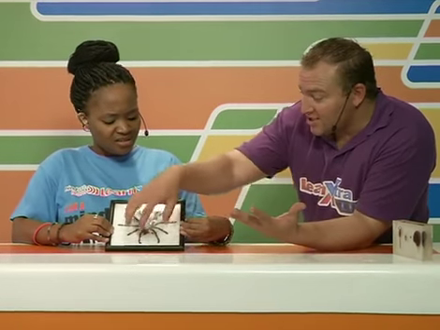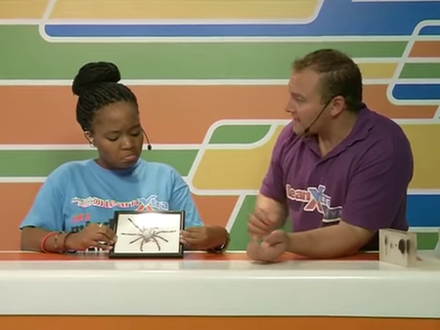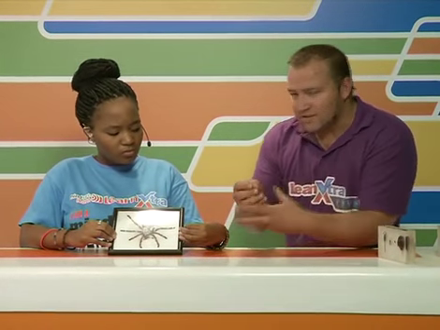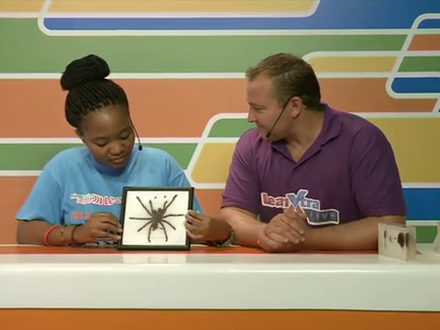Why does it do that? Because it grows too quickly. This has got an exoskeleton, and it's got to leave its exoskeleton behind because it can't grow into it, and it runs off, and this stays behind. It's just a skin, like a snake. Have you ever seen a snake shed its skin? It leaves its skin behind. Same thing. How cool is that? Imagine if we left our skin. Oh, terrible.